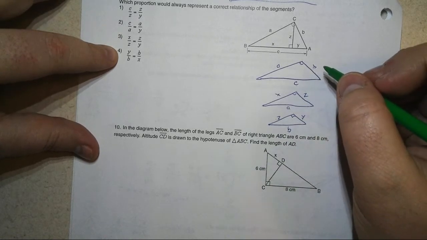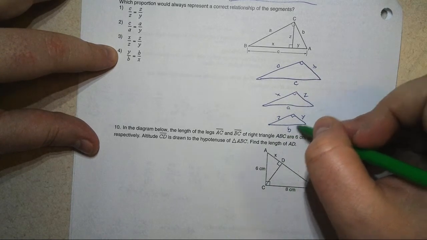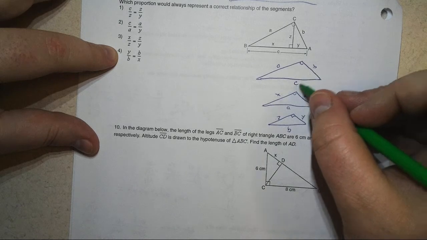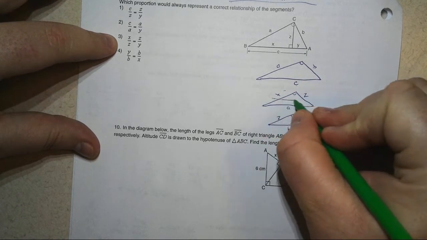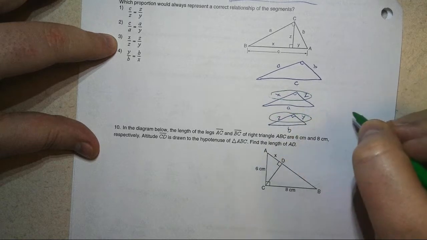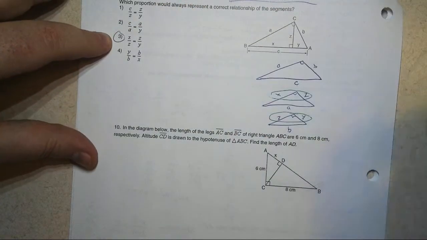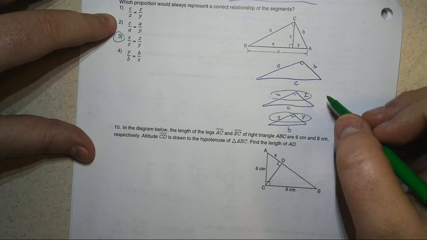And if you look, we have YB and B and X, right? So YB and B and, no, that doesn't work either. So we're kind of stuck using these guys. You can see that's the only proportion that's actually going to work. C, A and Y, right?